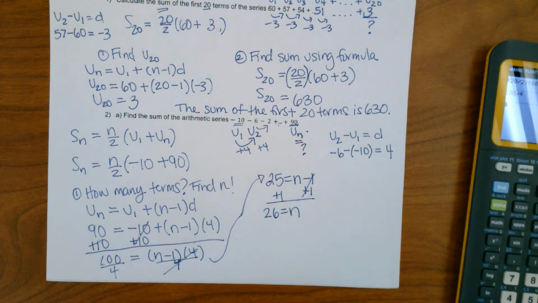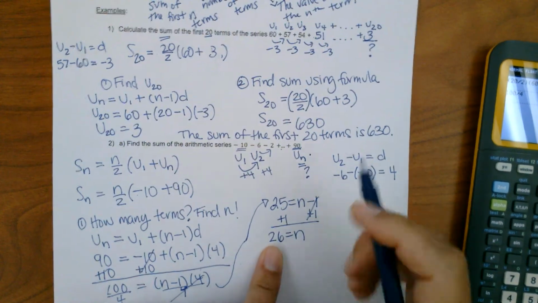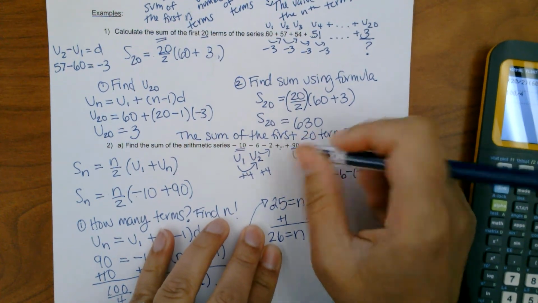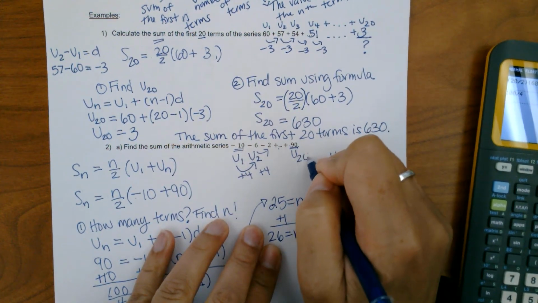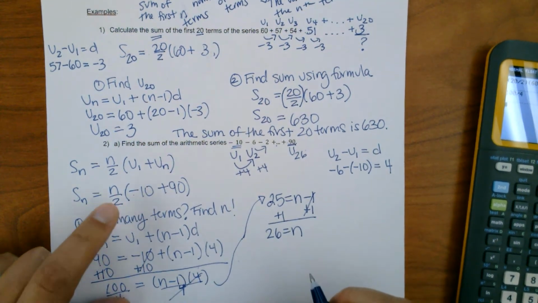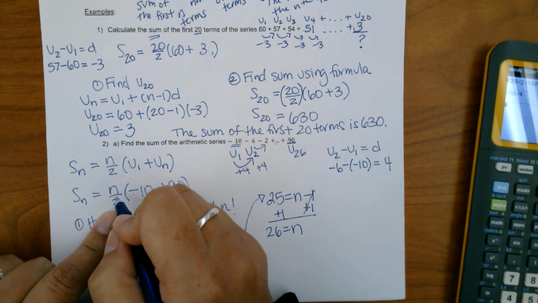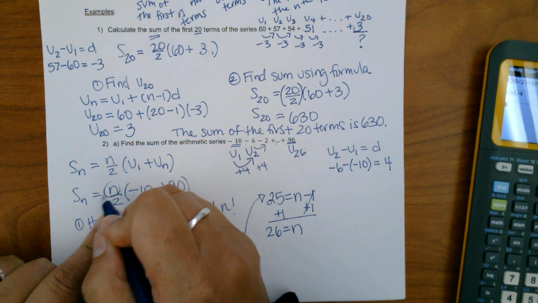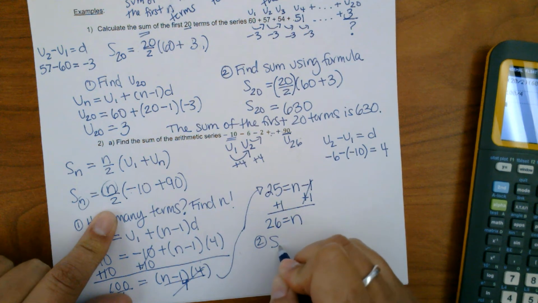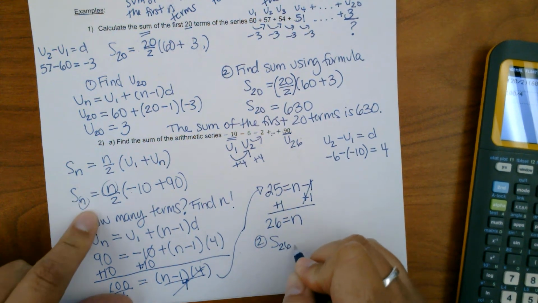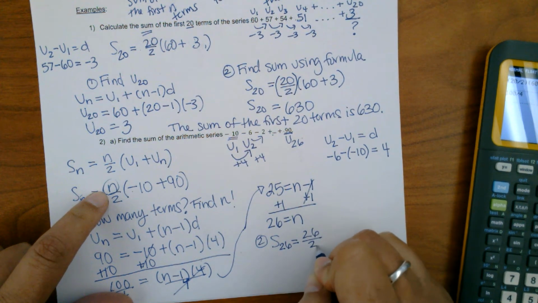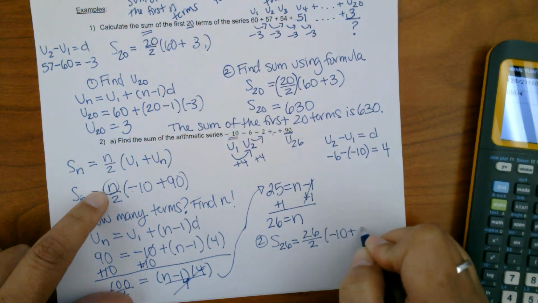But we're not done yet. That's just how many terms. So we know this right here, this 90, is number 26. So now over here, what are we going to fill in? There's that bell again. We're going to fill in this n and this n. So that's number 2, s sub 26 equals, n is, you got it, 26 divided by 2, negative 10 plus 90.